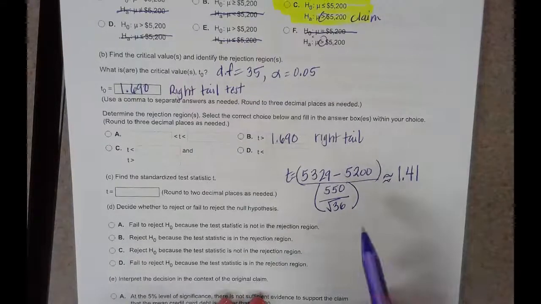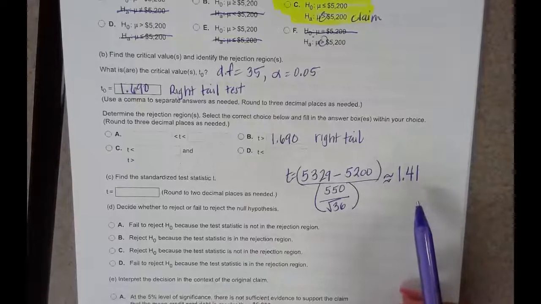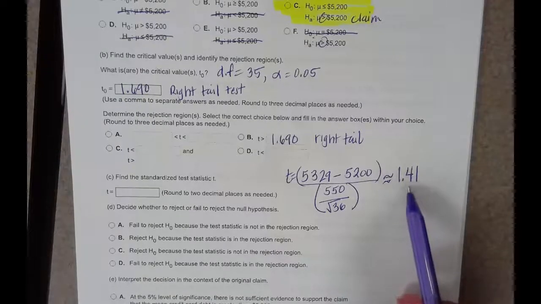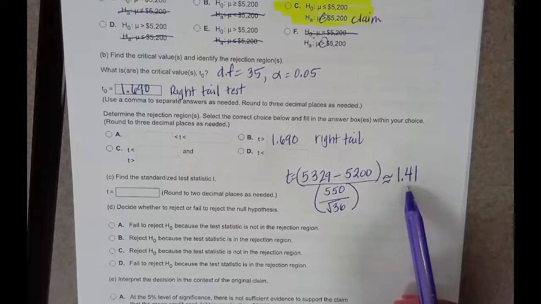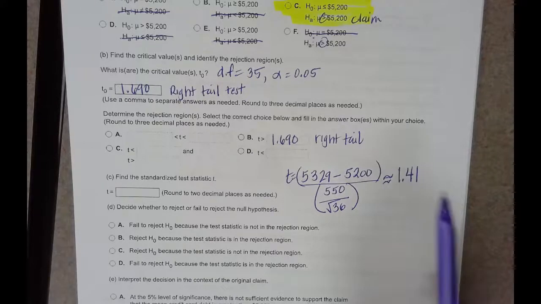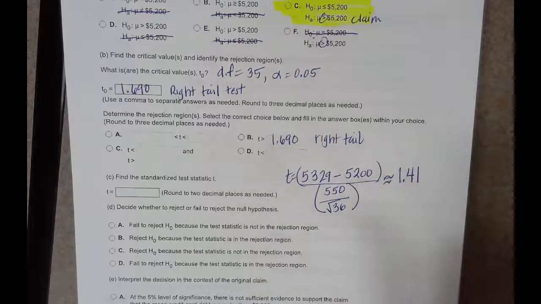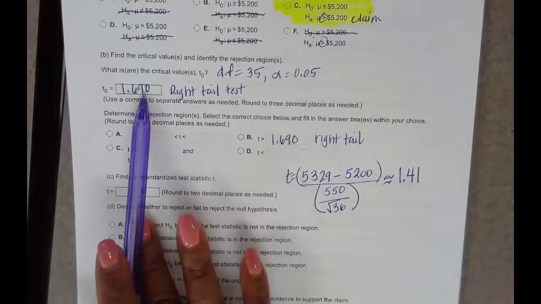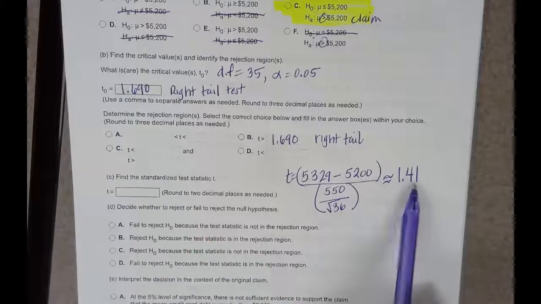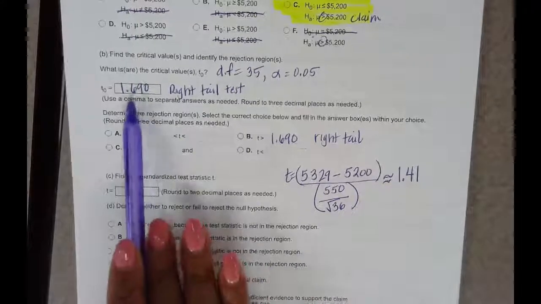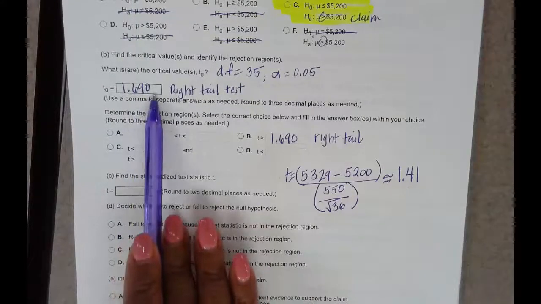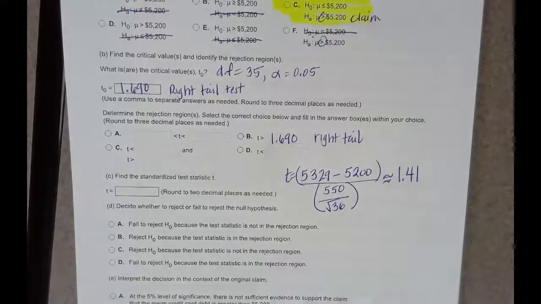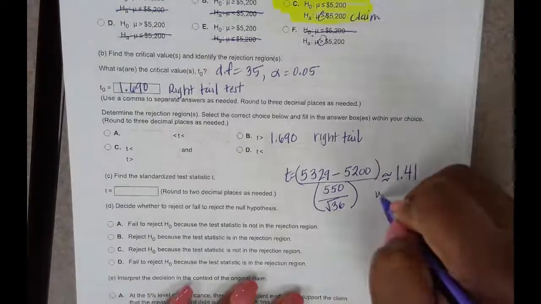So now we need to test to see if this T value is in the critical or rejection region given by this value. Well, 1.41 is less than 1.690, so it will not lie in the rejection region.